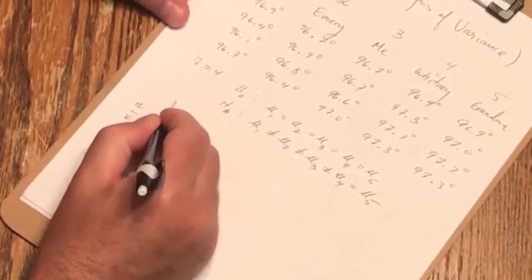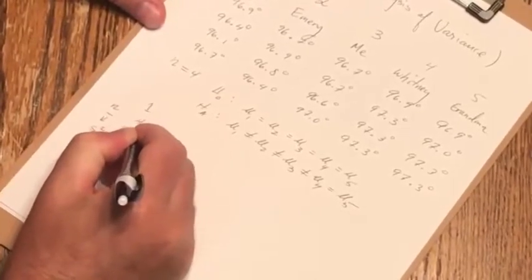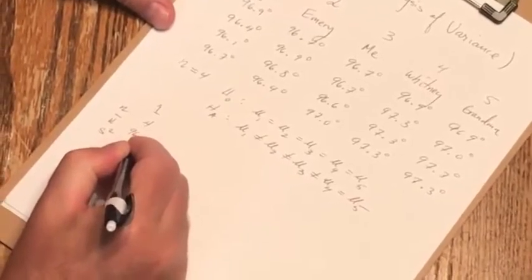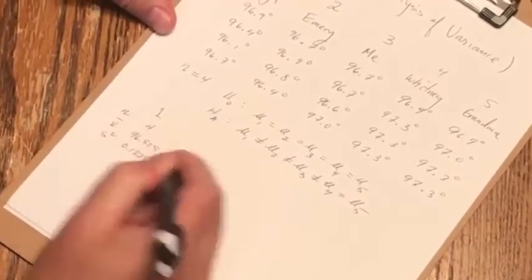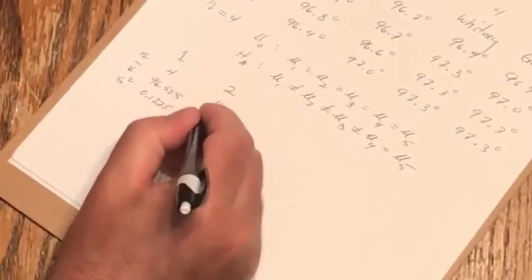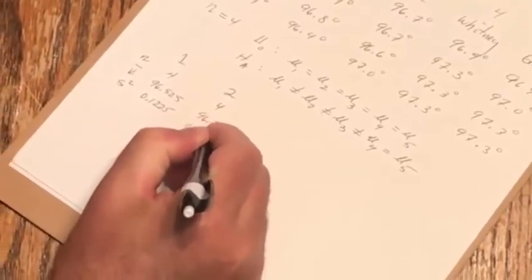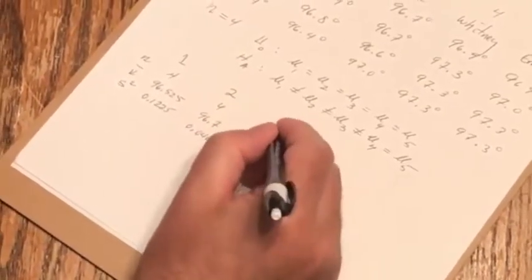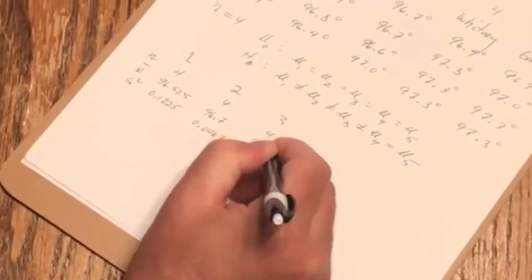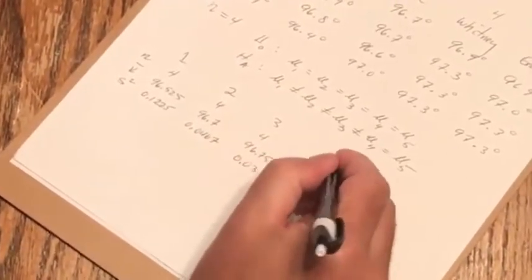So for Warren, the sample size was 4, her average temperature 96.525, and the variance is 0.1225. For person number 2, Emery, same sample size. The sample mean is 96.7 degrees and 0.0467 for the variance. Number 3, for me, 4 temperatures, 96.75 degrees the average, and 0.03 for the variance.